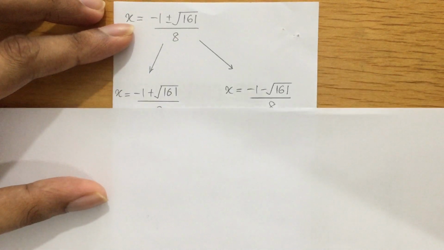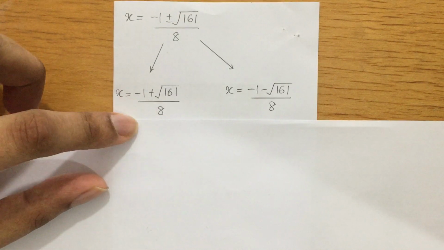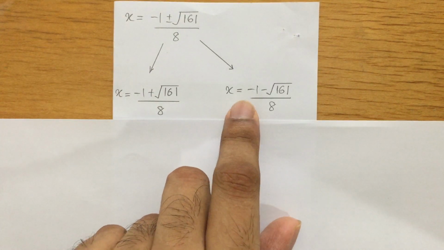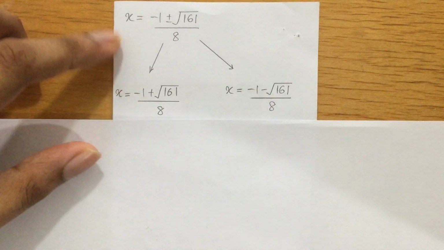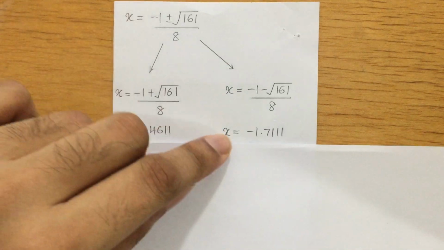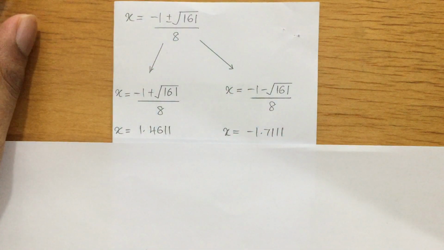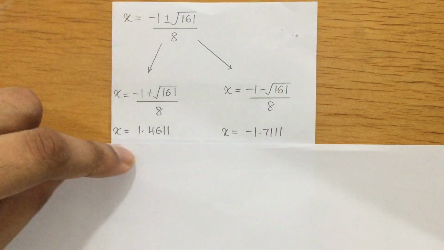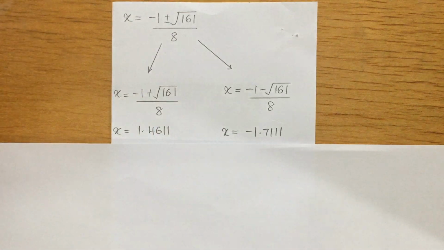The first one will be x equals negative 1 plus square root 161 over 8, and then x equals negative 1 minus square root 161 over 8. So from here you get your answer is 1.4611, and then from here you get your x equals negative 1.7111. So I always recommend the students to use at least up to 4 decimal places, guys, to get a more accurate result.